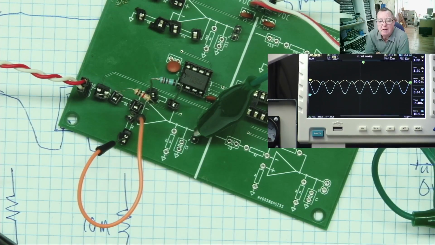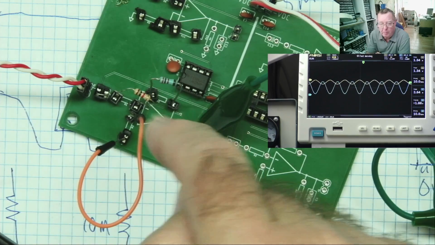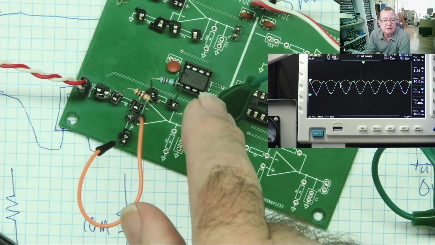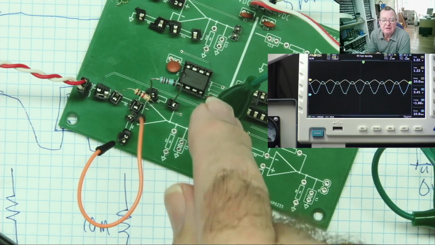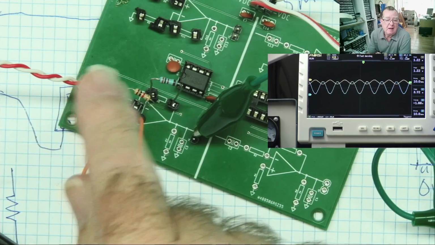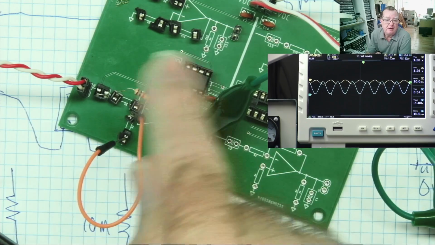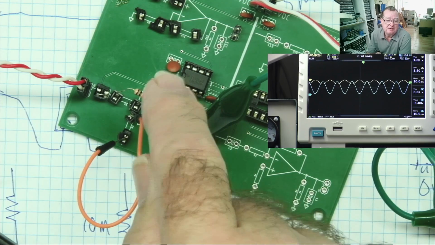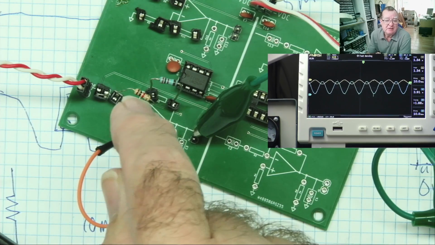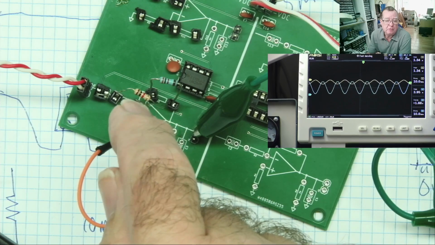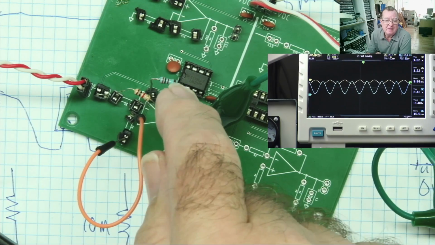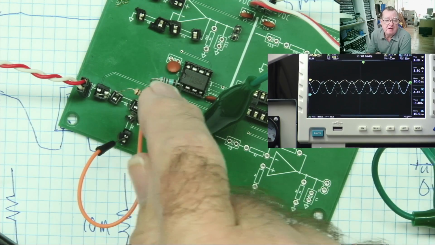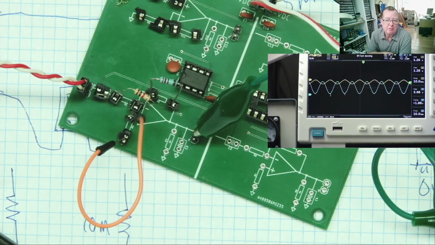Okay, so here's question 2. We have an op-amp circuit here. This is wired as an inverting amplifier. So we have 2 resistors forming the feedback. Basically, this is the feedback resistor. This is the input resistor. This is 1K and this is 3K. So because the feedback resistor is 3 times the value of the input resistor, we get a gain of 3.